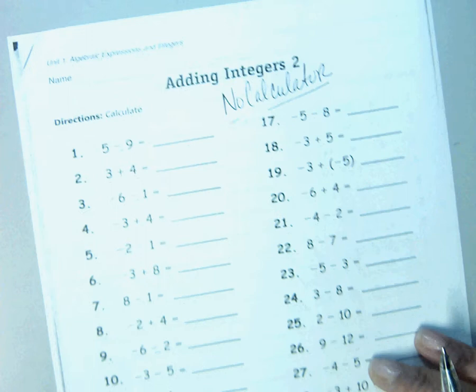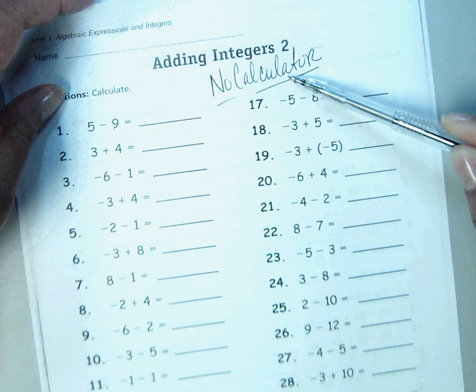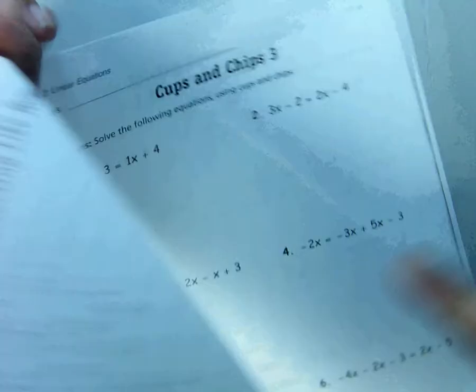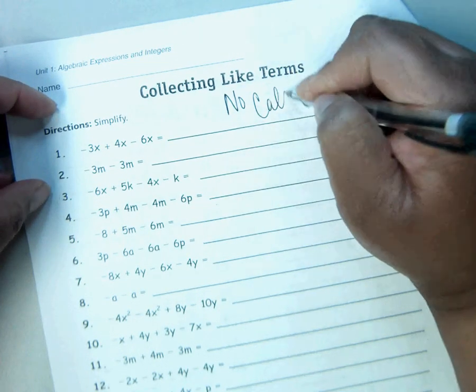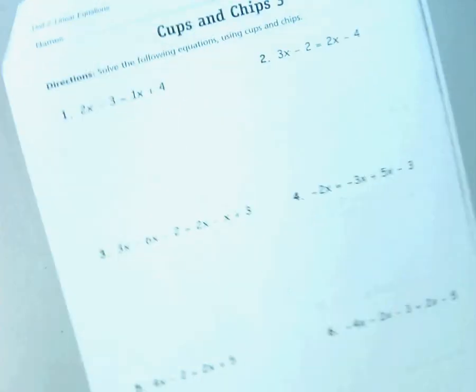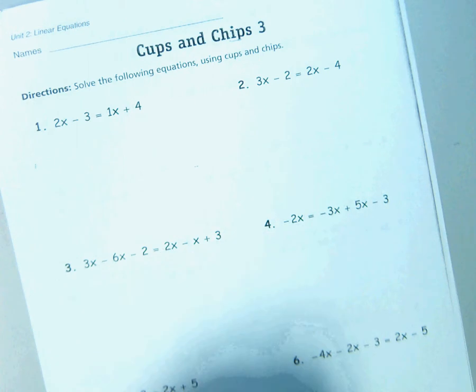For today's assignment, you will be given this packet that we started last class. You cannot use the calculator on the first page, so do not let them use the calculators. You are not allowed to use the calculators on the second page as well. No calculator. So when they're done with the second page, you can allow them to use the calculators for the rest of the packet. I need to go over a few questions here so you know how to do it, just in case you forgot.